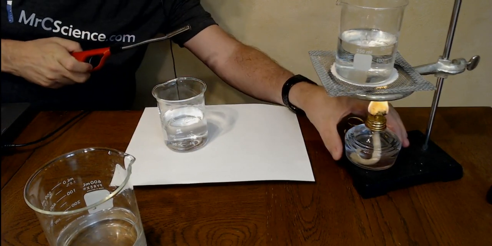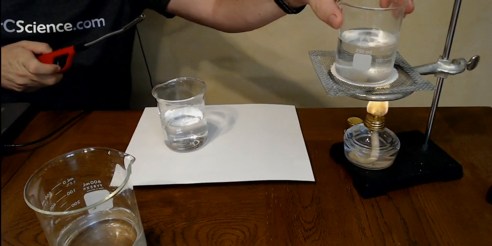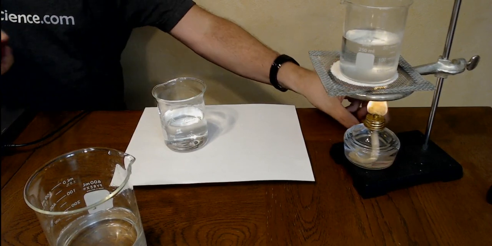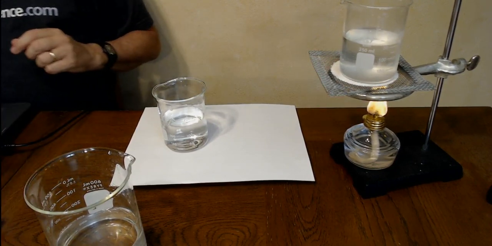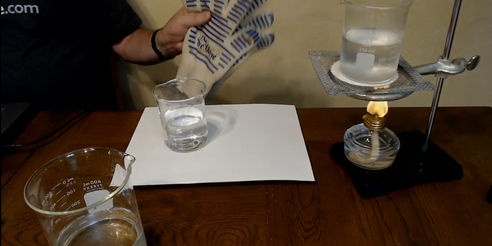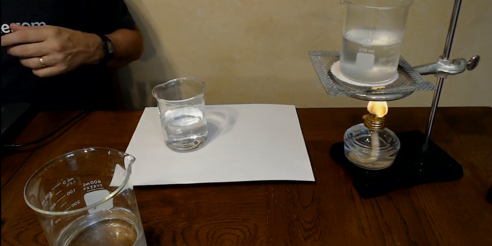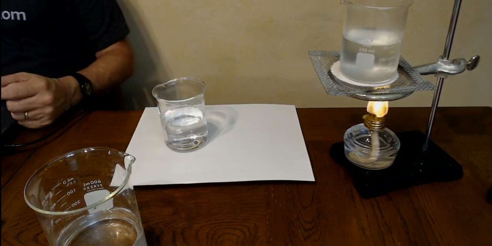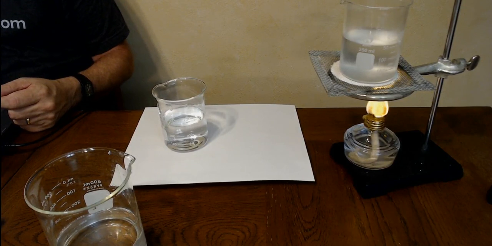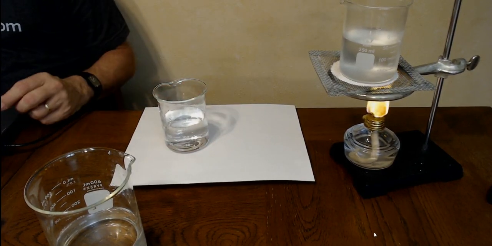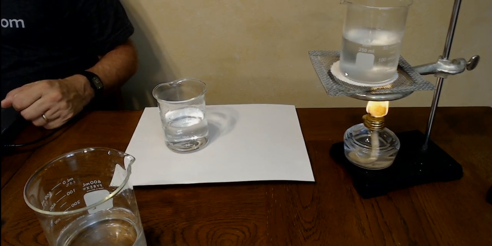There we go. Got that going. Excellent. So I got my gloves for later on when I have to take it off. So we're going to heat one up to pretty much boiling. So we're going to get it super hot. The other one I'm going to stick in the fridge here in a second.